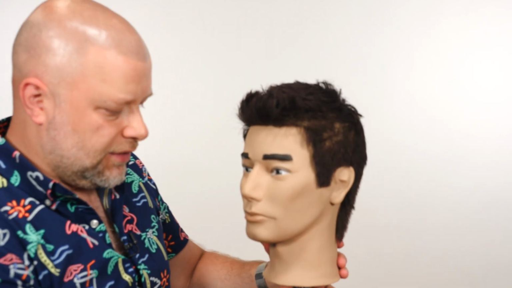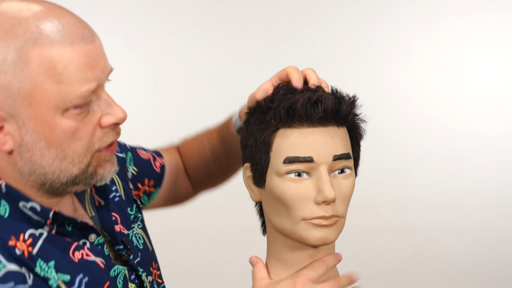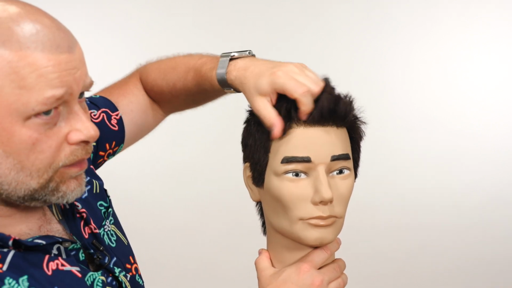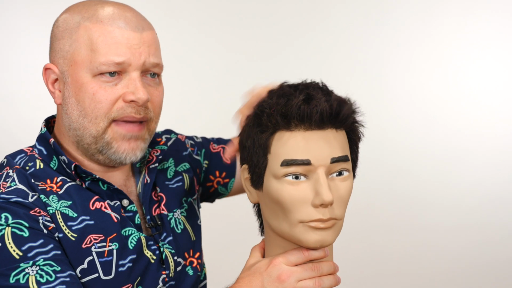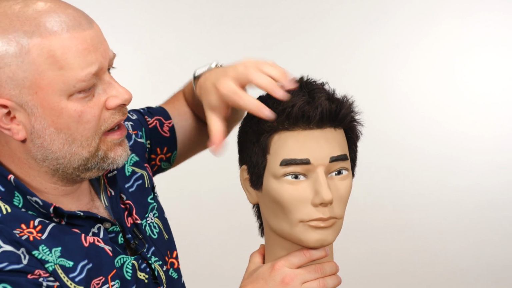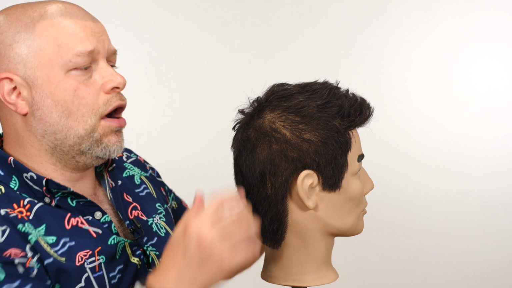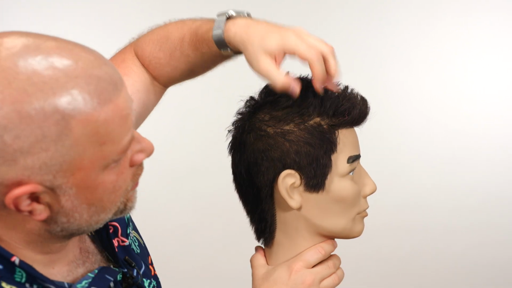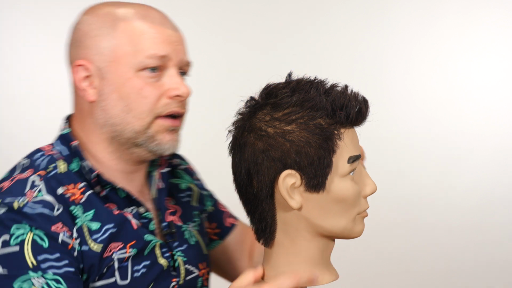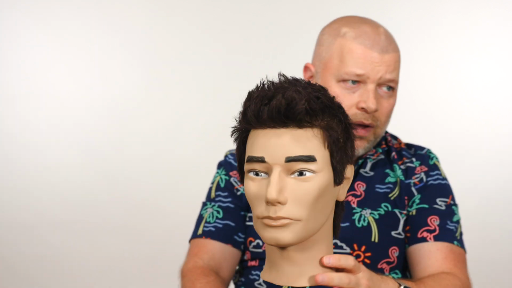Here's another example, and this is something that really is pretty straightforward. It's relatively short, but again, it's messy. I'm messing it up, but as you can see, it's got a lot happening, even though you think, oh, it's just a plain haircut. No, I can make this into a really textured, messy type of haircut. And that's kind of what we're going for.